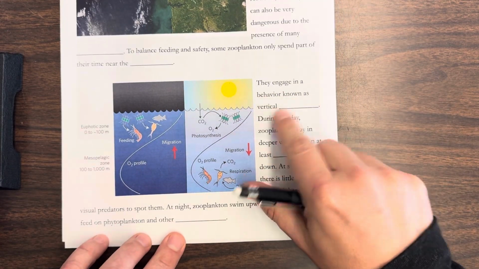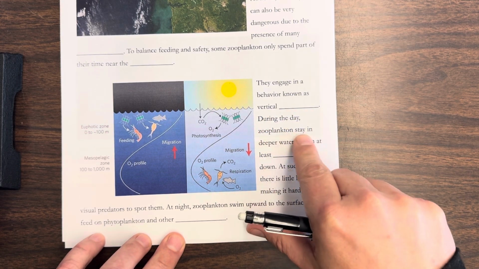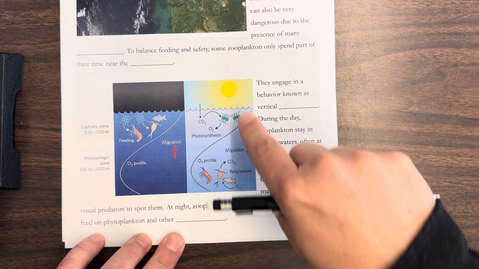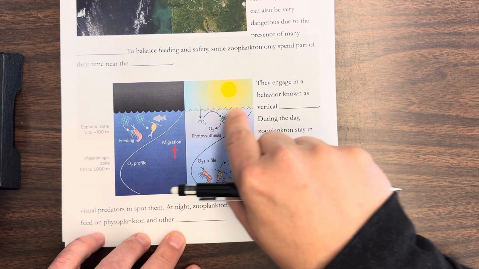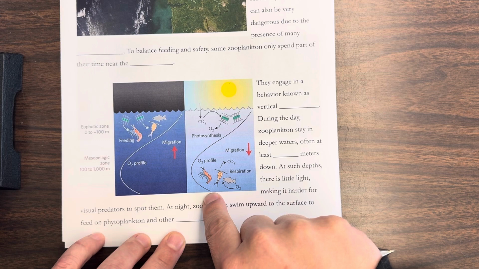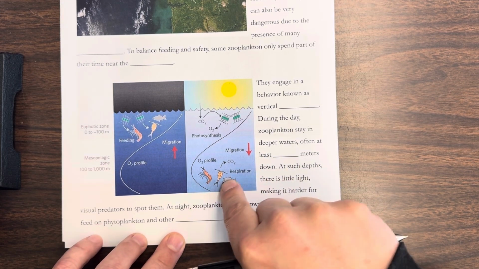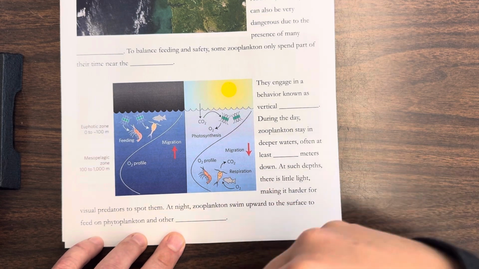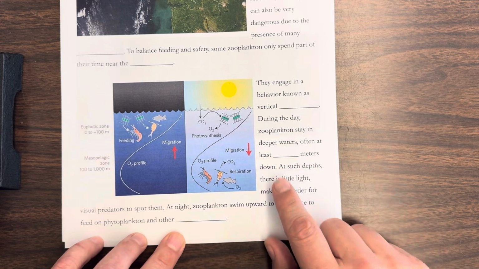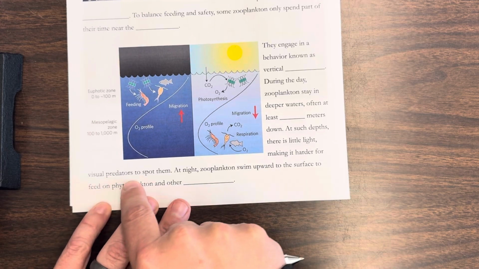They engage in a behavior known as vertical migration. During the day, zooplankton stay in deeper waters, often at least 200 meters down. So during the daytime, you've got your photosynthesis from the phytoplankton happening up here. These zooplankton are going to stay down where it's dark. And 200 meters is pretty deep. It can get a lot deeper, obviously. There's other things that migrate deeper into the water, but these zooplankton hang out right around this area, avoiding predators. At such depths, there is little light, making it hard for visual predators to spot them.